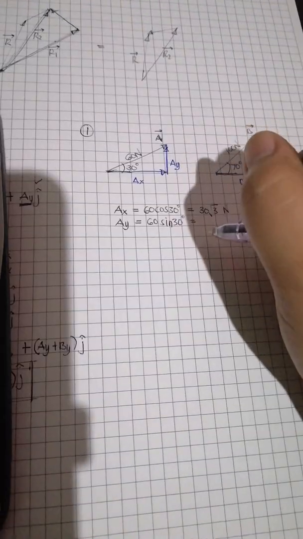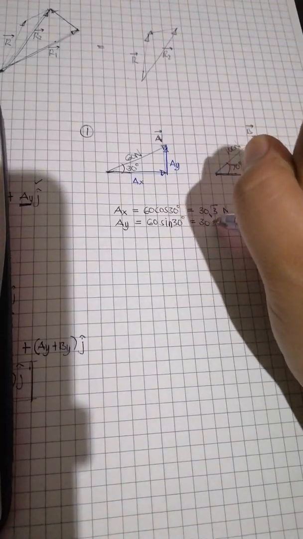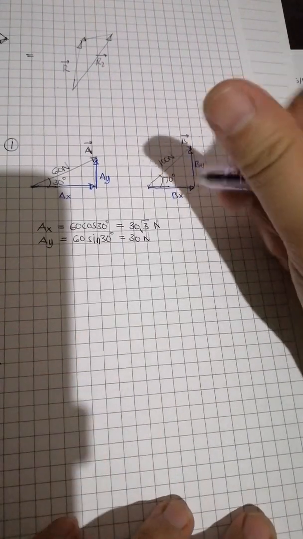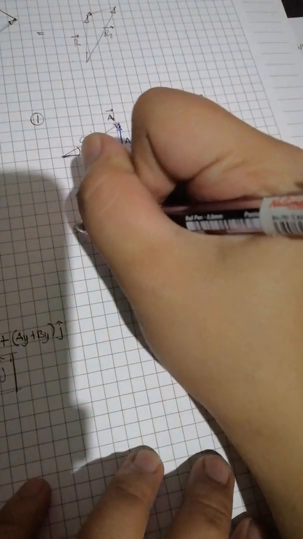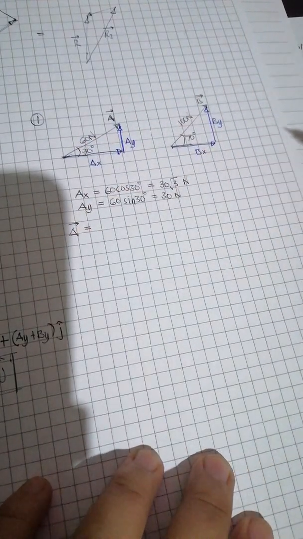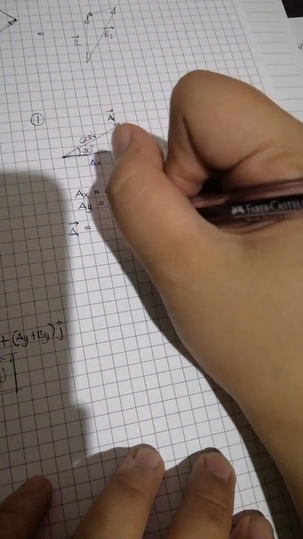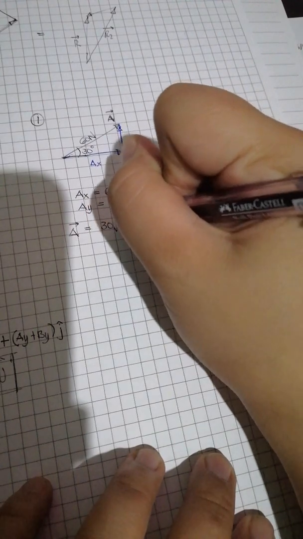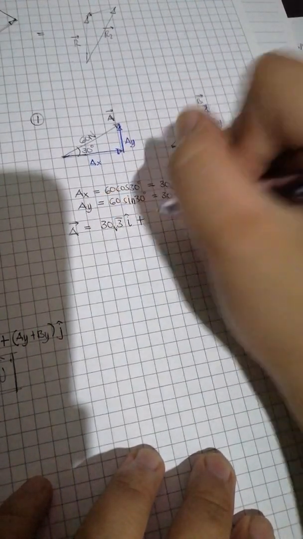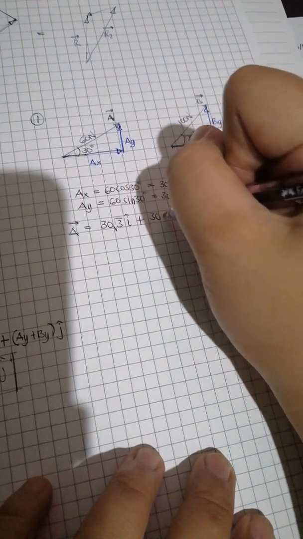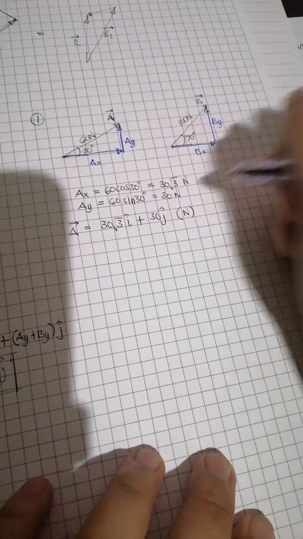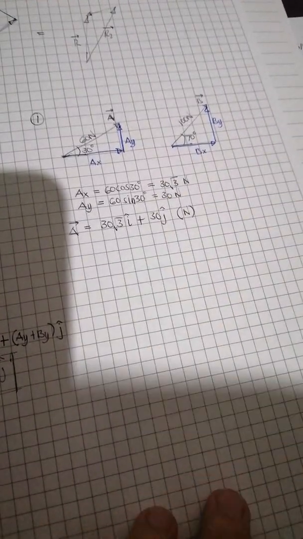So you now have 30 newtons. Next, we could now express the vector A in Cartesian form. So we have 30 square root of 3 i plus 30 j hat. Then you also write the unit.